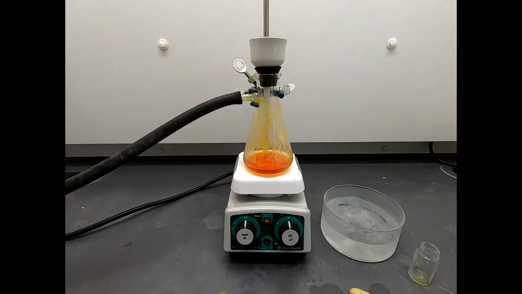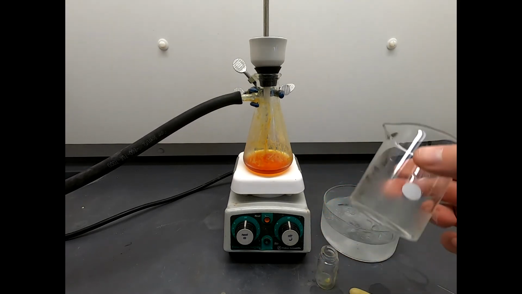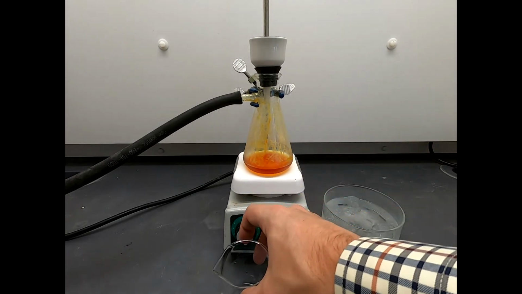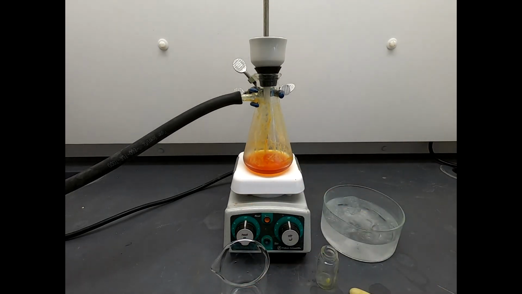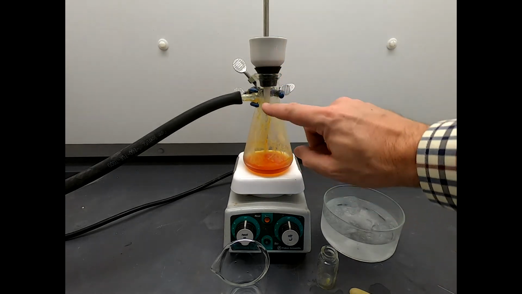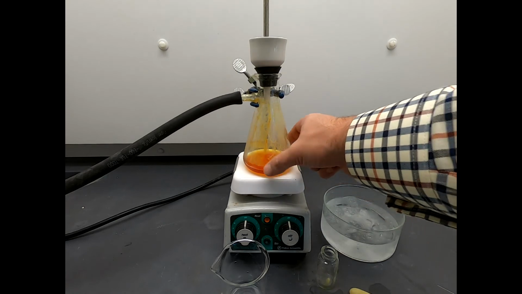Fantastic. So this is filtered. All we've done is filtered our solid and rinsed it with, I wouldn't say exactly a minimal amount of methanol, but you know, we've got to use some, and we certainly used some, but not a whole bunch. And so now, hopefully, our impurities, which remain soluble, are down here. Looks like there's some solid residue. Wouldn't surprise me if we lost some product in that filtration.